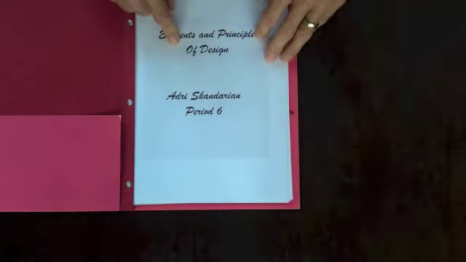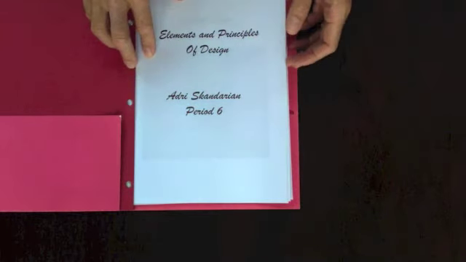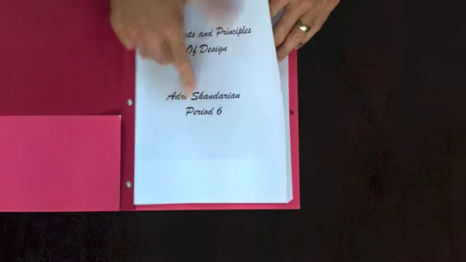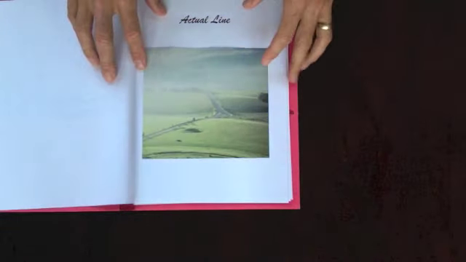This particular presentation works well too. Nice, clean, plain and simple. Elements and principles of design. They have their name, so I know who did the project. And no border on this one, which is fine. Great title pages. Great images representing the element that they're speaking of. I think you folks get the picture.